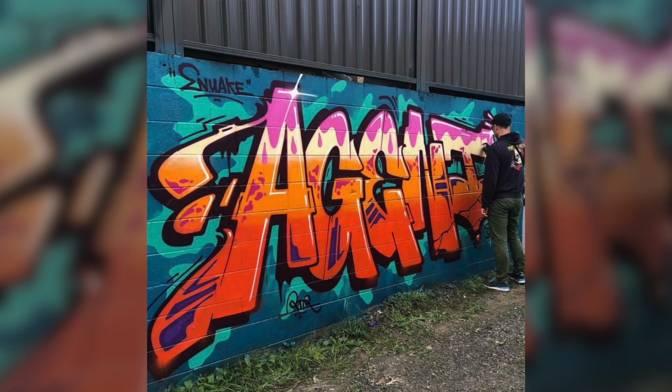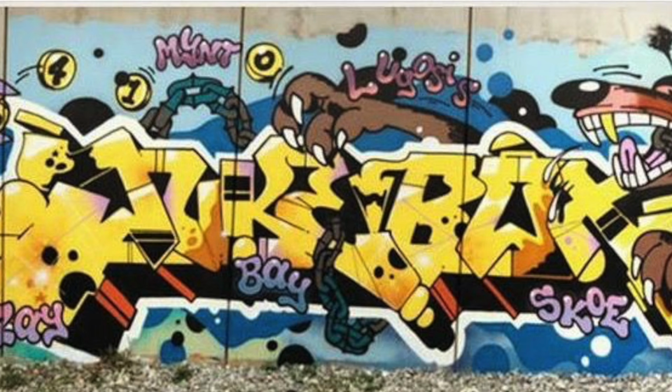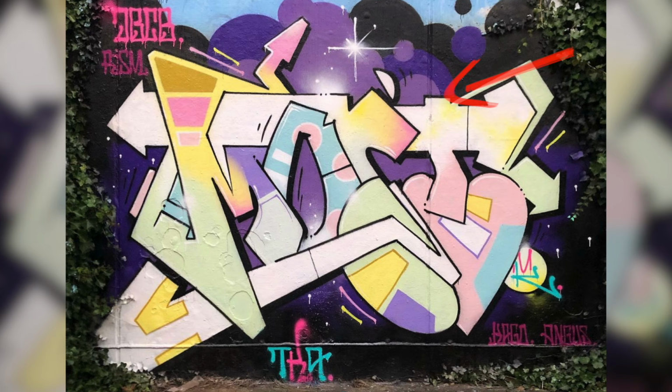Number 10, and this one is a very subtle one, but man, does it look good. To be clear, it's more so subtle in your hand styles, and it becomes more prominent in your throwies and pieces, but that is extrusions. Now, an extrusion is simply, just to keep it real plain and plain, when you have a piece of your letter structure burst through the other side of another piece of letter structure.